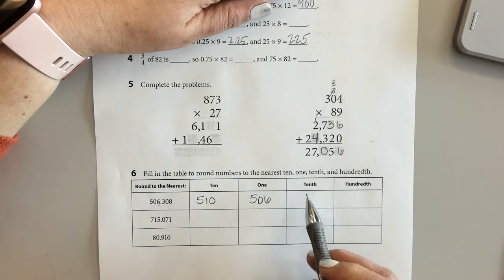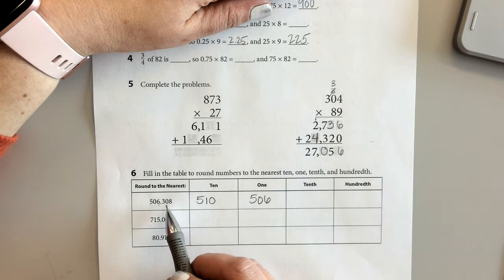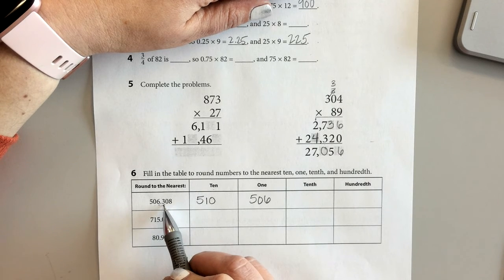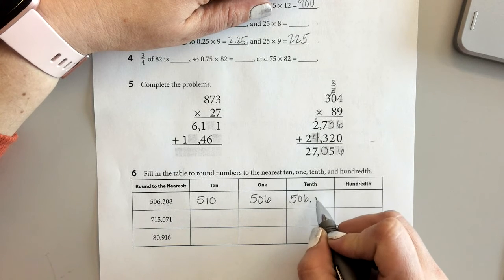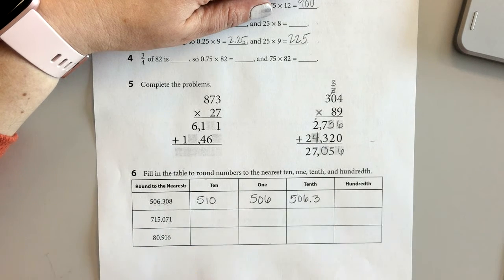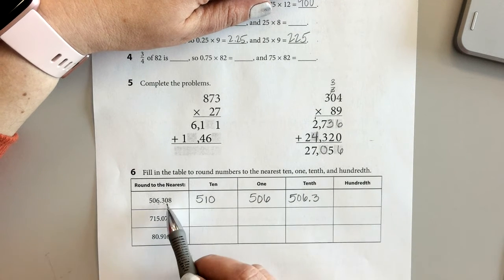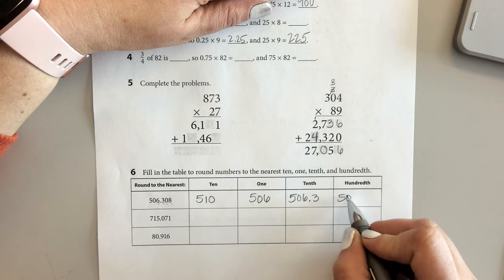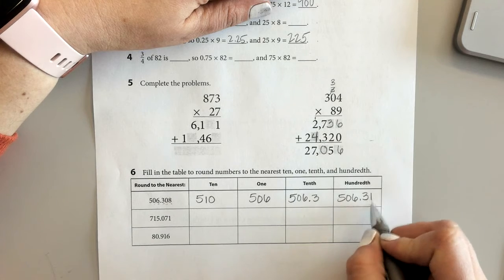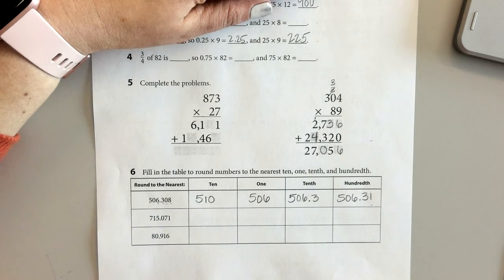506. The nearest 10th's place, the 10ths is this 3. There's a 0 next to it, so that's 4 or less. So we leave all these front numbers the same, and the 3 also stays the same. And 100th, the 0 is in the 100ths place. There's an 8 next to it, so that's 5 or above. We give it a shove. All right, so that's an example of that.